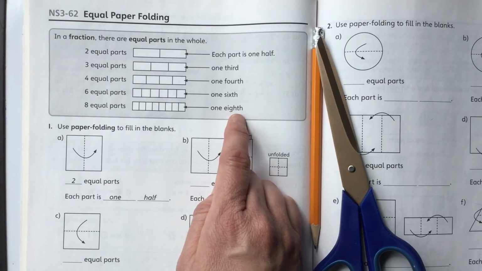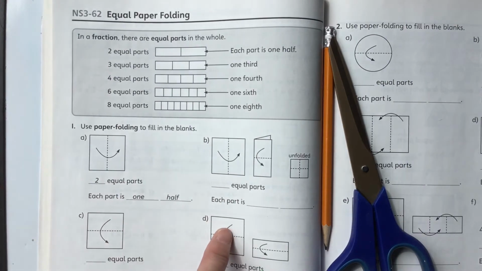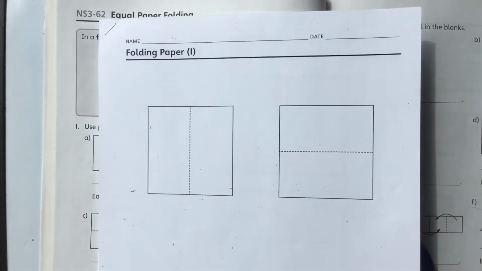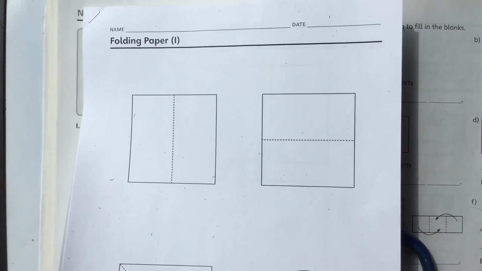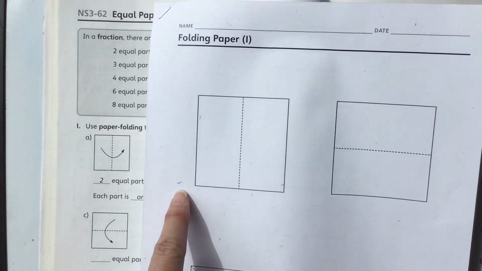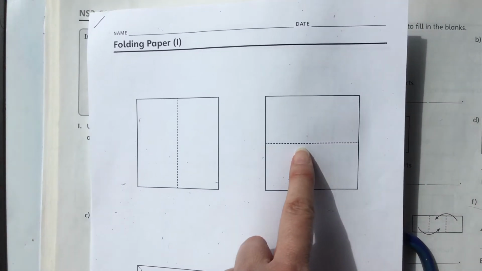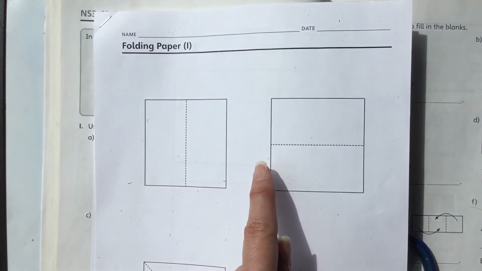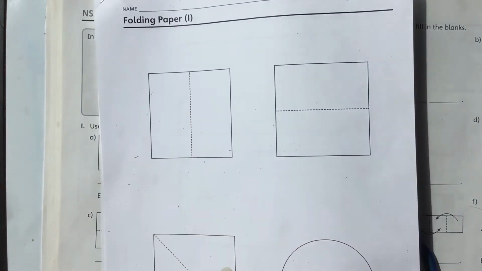Now your job today is going to be to fold some papers to create equal parts. Now that's where your learning package comes in handy. So here's what I want you to do. So take out your package, and I want you to cut along the dark black line of each shape, not on the dotted line. The dotted line is where you're going to fold your shape. So cut out each shape along the dark black line on the outside.